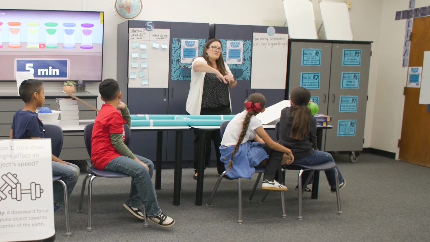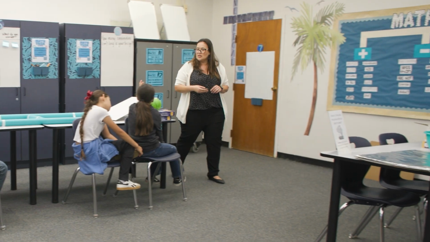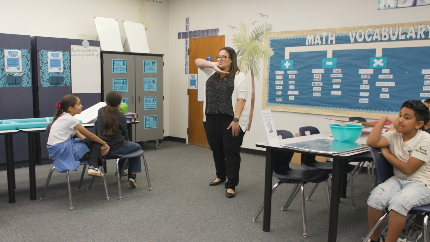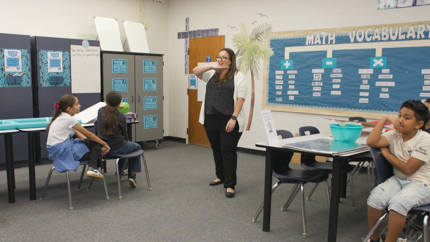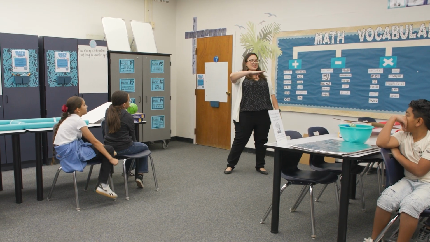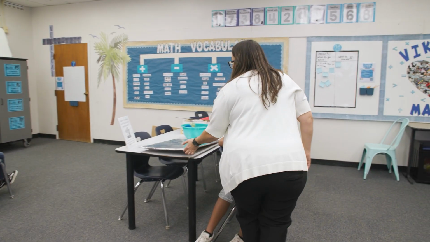Enadina holds out her forearm at an angle and gestures at the angle with her other hand. Does this remind you of anything in real life at all? A slide. A slide. A what? A slide. Enadina holds her forearm out flat. If your slide was flat, would you really want to go on that slide? No. So station 3, we were experimenting with different surfaces.